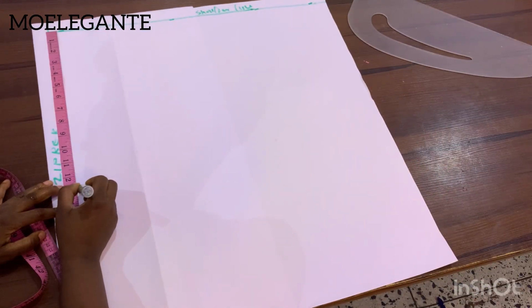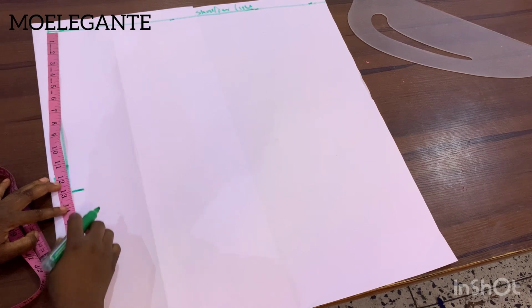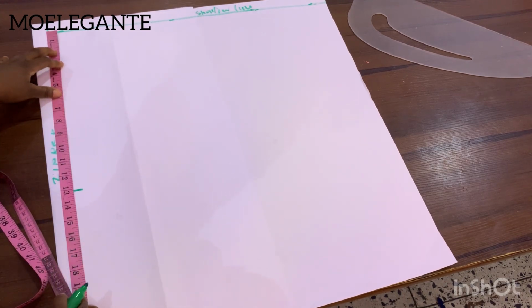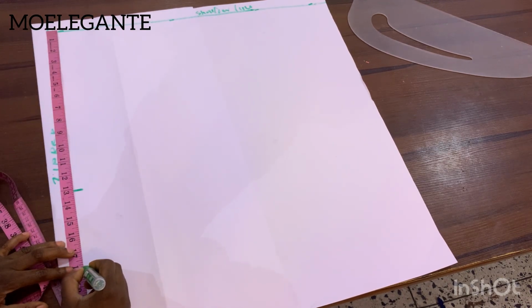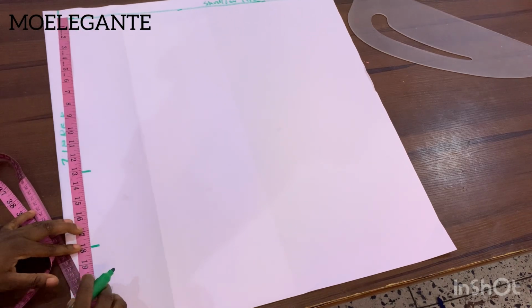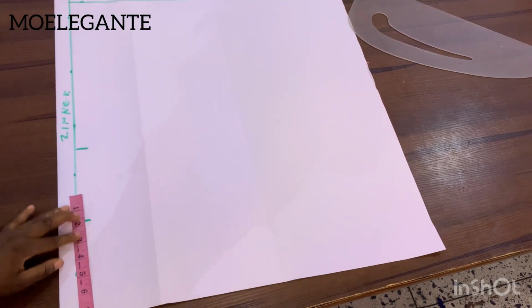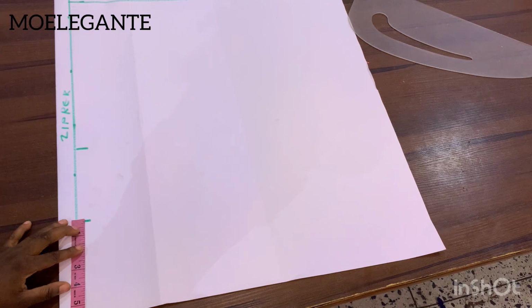Next, you want to apply your vertical measurement. What you see me marking is my underbust line. I went up 0.5 inches from the underbust line. This is optional. Then your waistline. For the asymmetry details, you are going down 6 inches from the waistline.